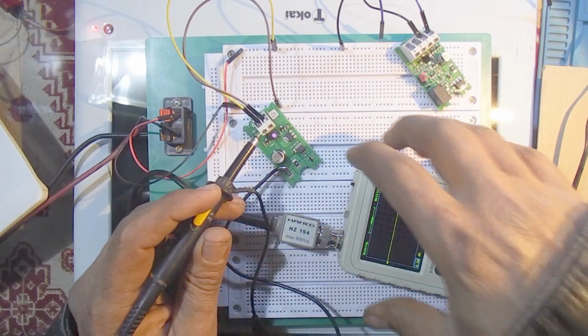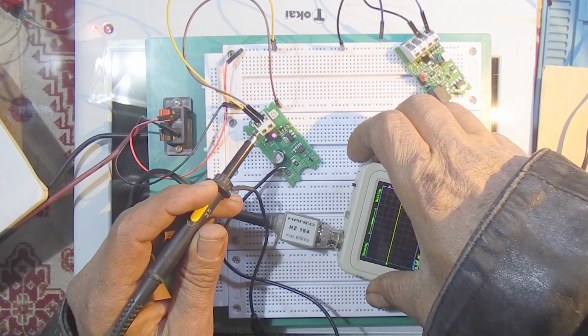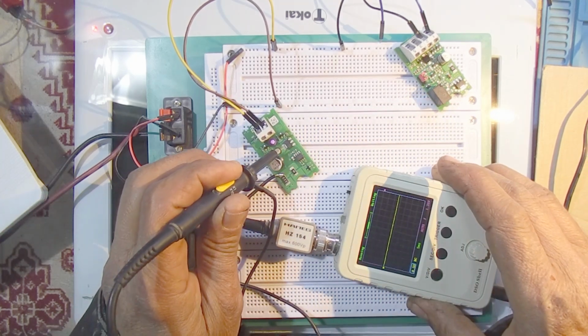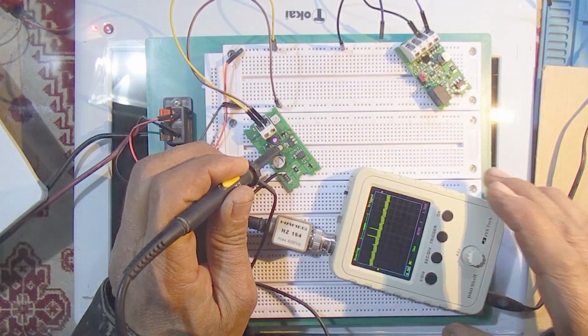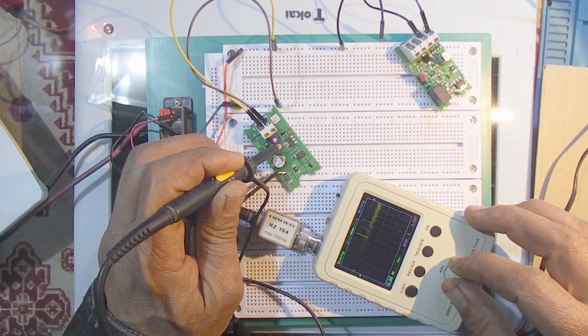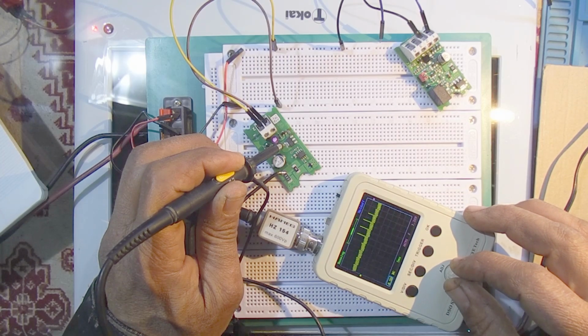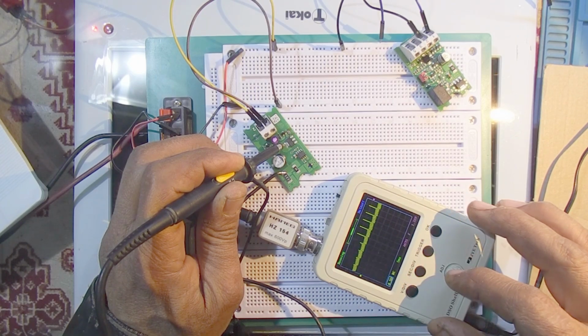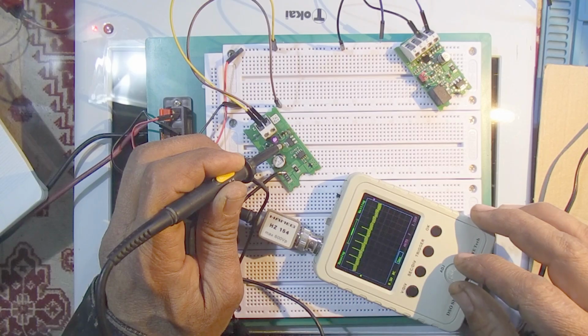I will use the AC or the DC mode. We have a signal here. We will increase the sensitivity. We have an offset here. We will try to see the period.